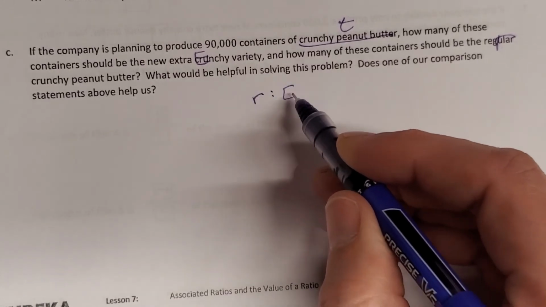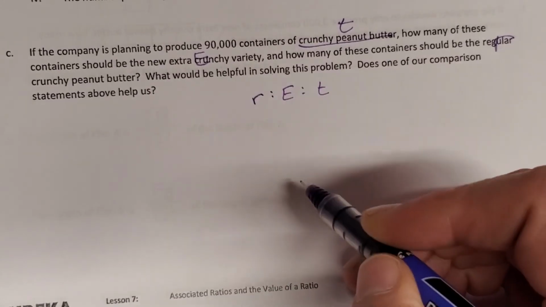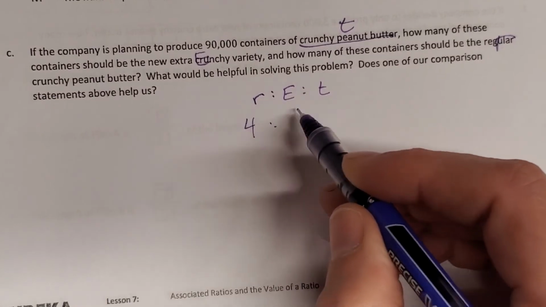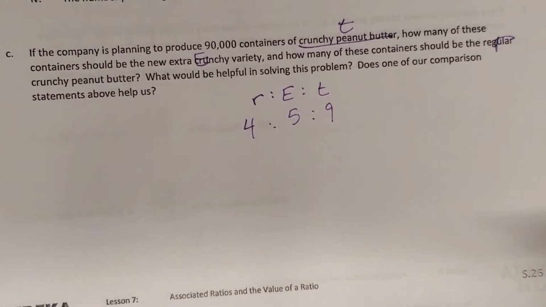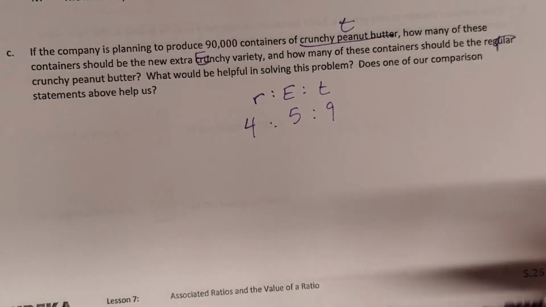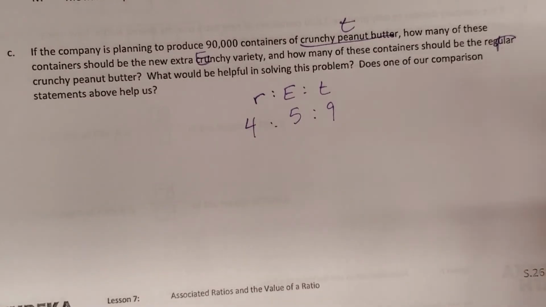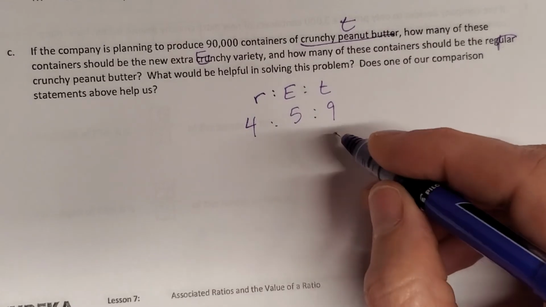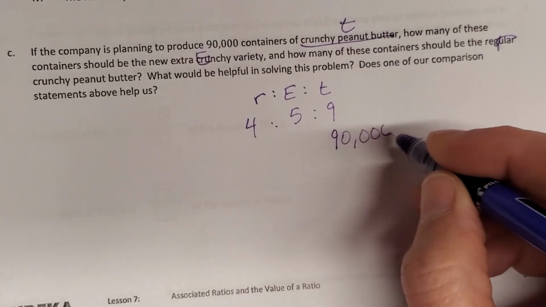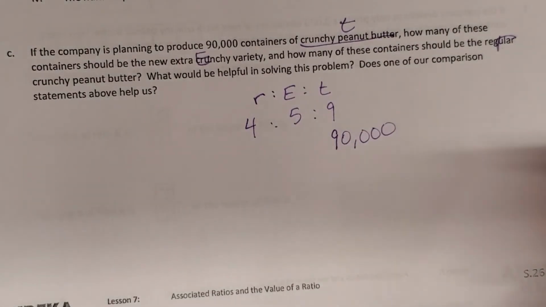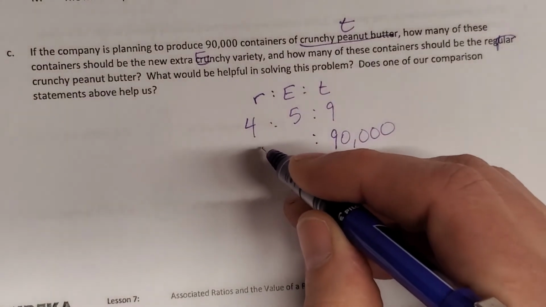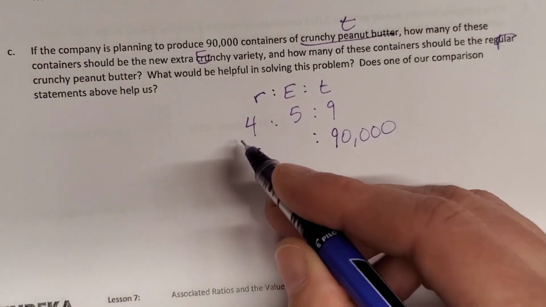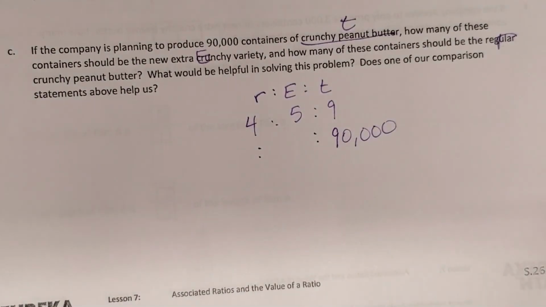Regular, extra, total. We said 4 to 5 to 9. Remember that from the top of the page. We're just rewriting it here because we need it. Now we're saying the total is 90,000.